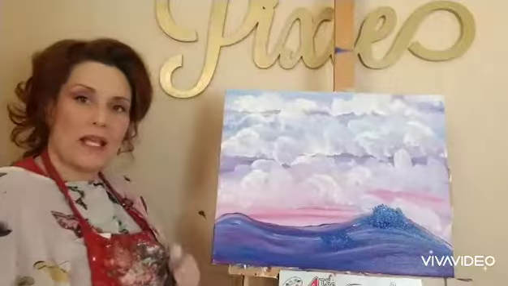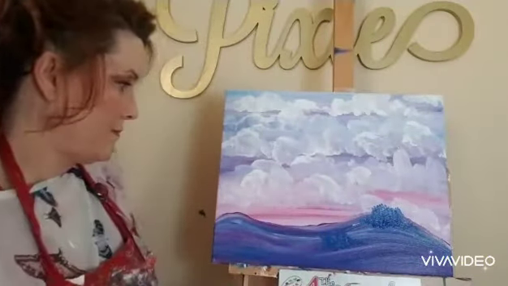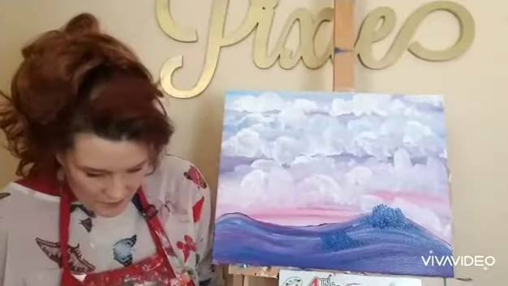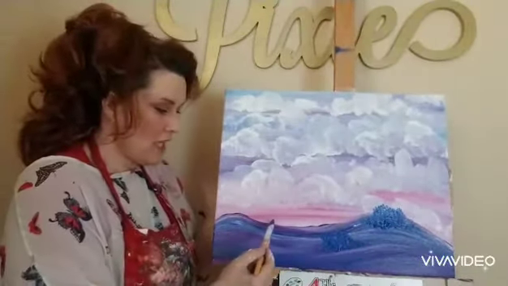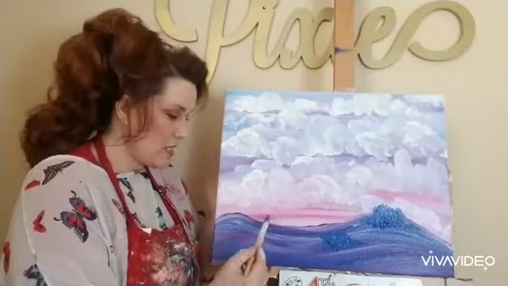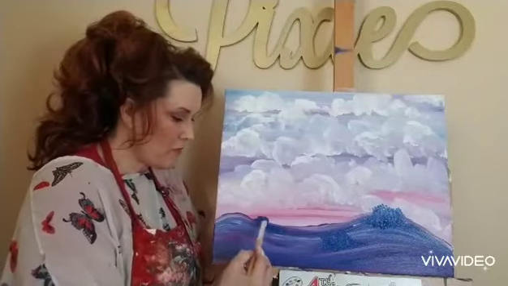Now poke her belly. You don't have to add more paint. You just poke her belly. There. Where should another one go? Maybe over here on the edge of this hill. Maybe a baby one. Flat bottom. Puff, puff, puff, puff.